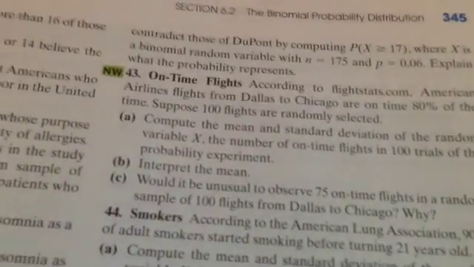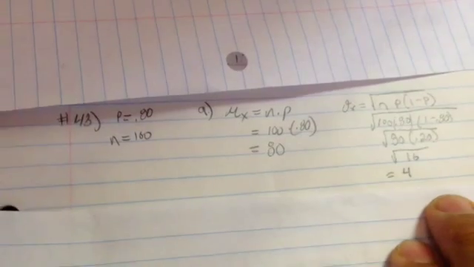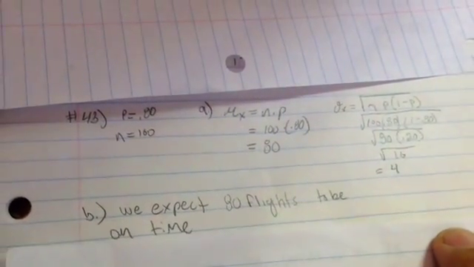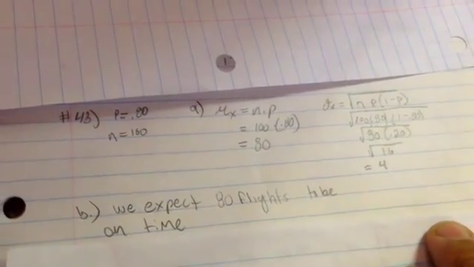Now we go back to the problem and look at part B. It says interpret the mean. So we got 80 for a mean. What can we interpret from this? We can say that we can expect 80 flights to be on time. Okay? And now we look back at part C.